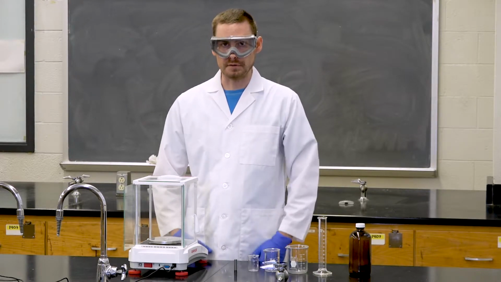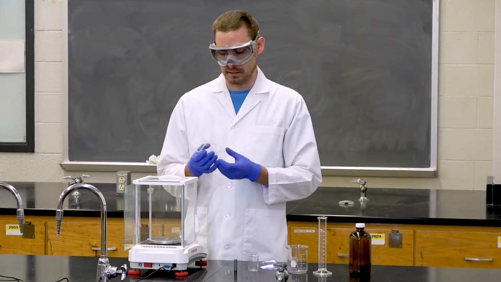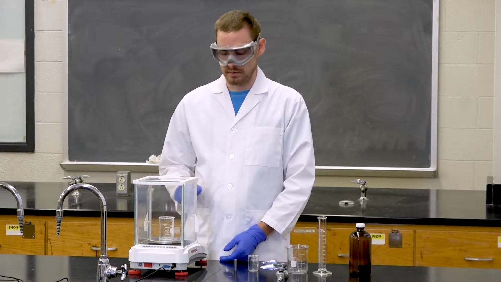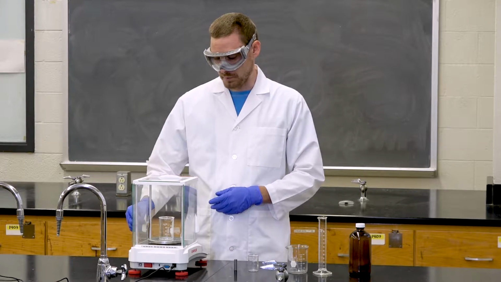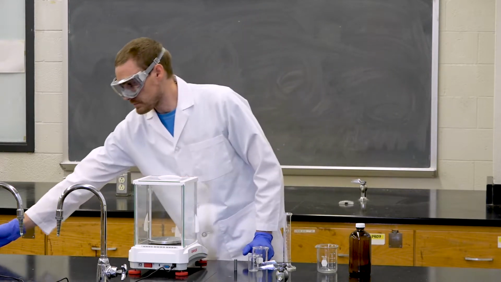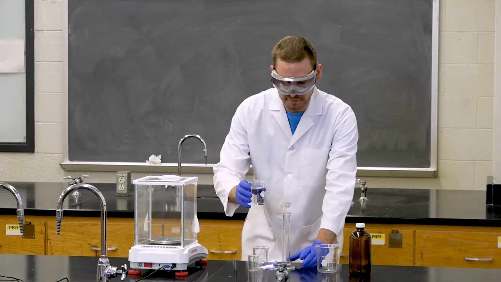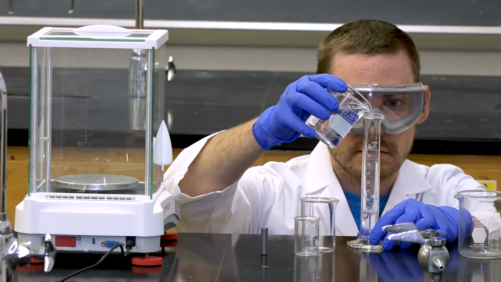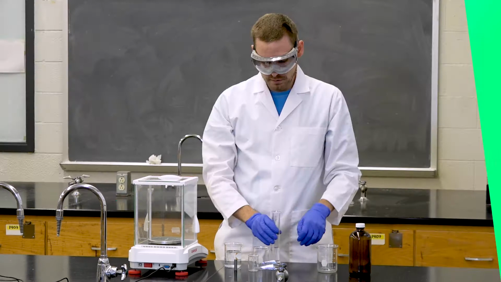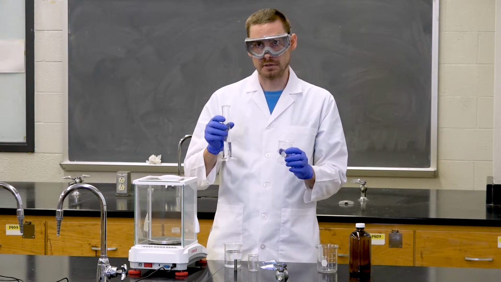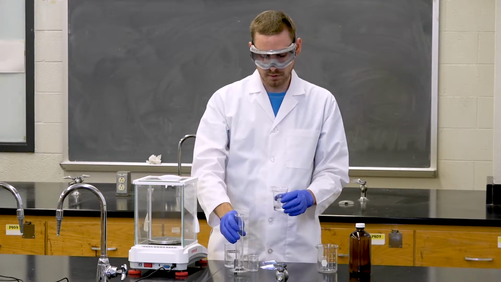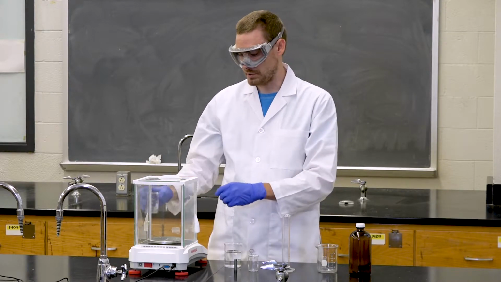To measure the mass of liquids by difference, get a clean beaker that is dry and place it in the balance. You can then write down the mass of the beaker and remove the beaker from the balance. You can then measure out 20 milliliters of water using a graduated cylinder. You may need to get down closer to be able to see the gradations on the graduated cylinder and to measure accurately. Outside of the balance, add the water that you just measured in your graduated cylinder to the beaker, and then place the beaker into the balance.